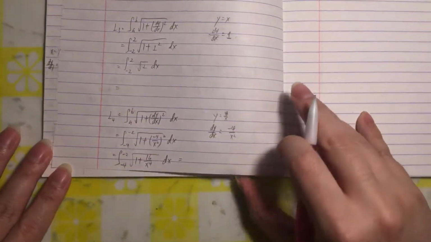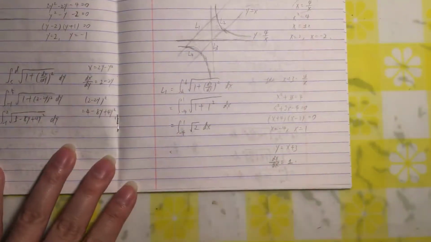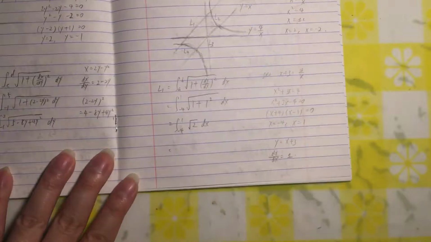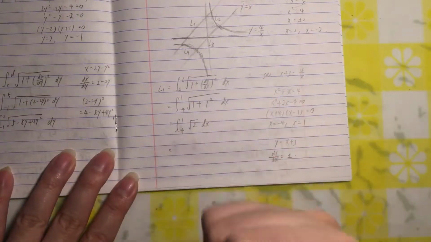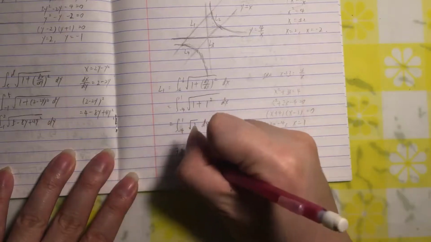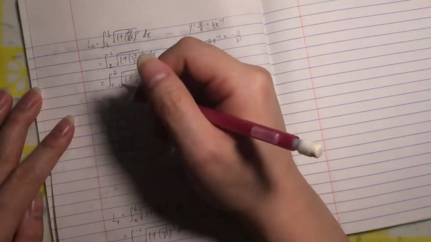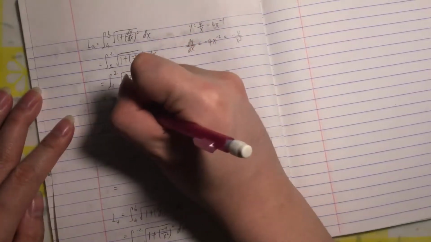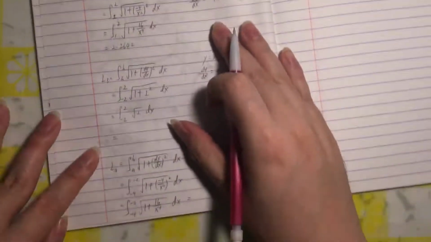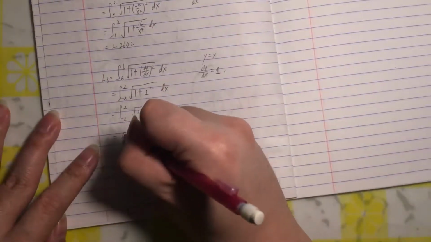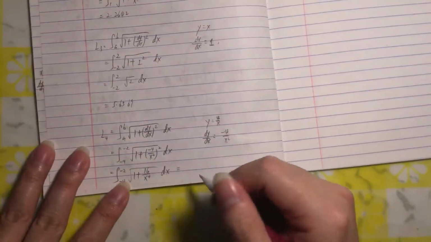Next, we use calculator to solve each integral. In my calculator, the first integral is 7.0711. The second integral is 2.2642. The third integral is 5.6569.